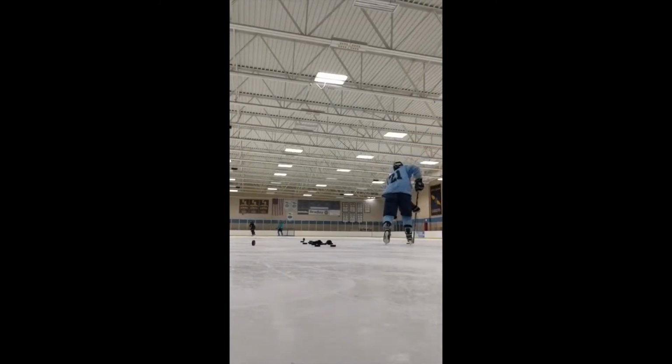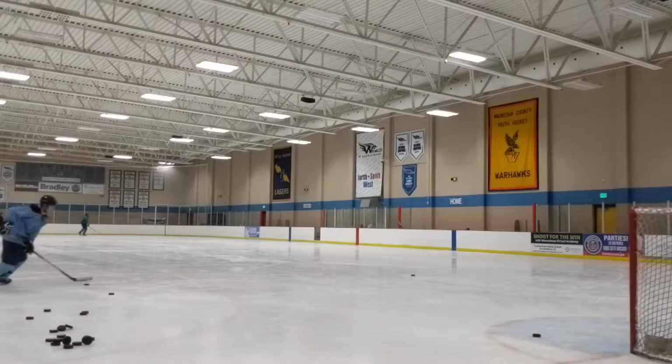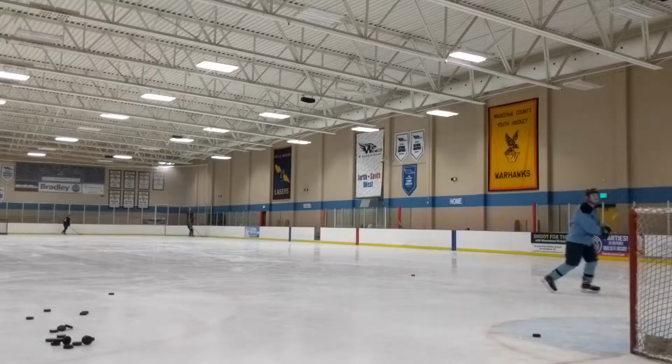For my term project, I decided to research the physics of hockey. To start, we'll separate the game into two parts, skating and shooting. Then we'll analyze how both of those aspects of the game relate to the subject of physics.